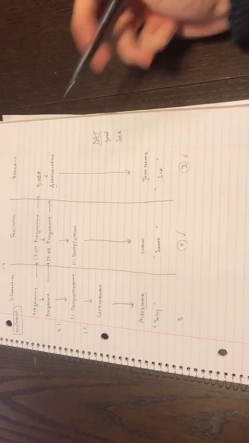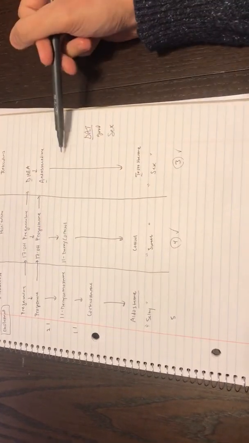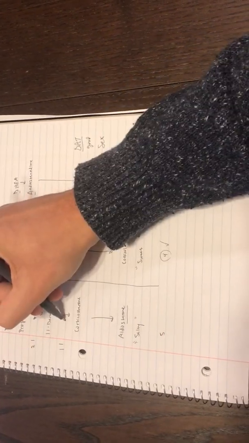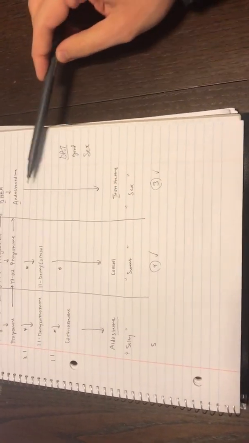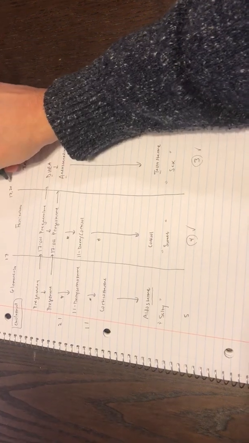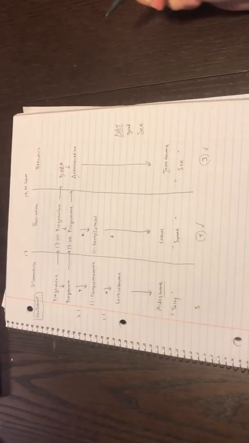One more thing I want to mention is 21 and 11 don't go over here. They only influence these two, which kind of makes sense because in this reaction, there's two enzymes here. And you don't need two enzymes for one reaction, so that doesn't make any sense. And if you want to go one step further, 17,20 lyase lies right there.